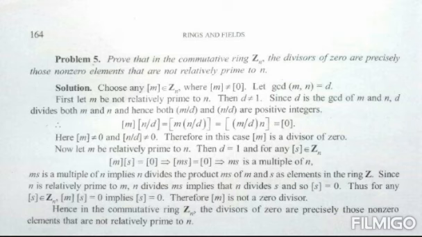The solution is, first we choose any congruence class m element of Zn where m is not equal to 0. Let the greatest common divisor of m and n equal d. First let m be not relatively prime to n, then d is not equal to 1. Since d is the GCD of m and n, d divides both m and n, and hence both m by d and n by d are positive integers.